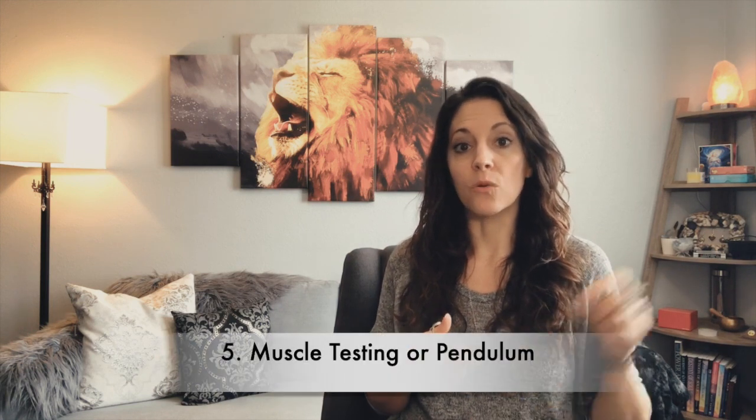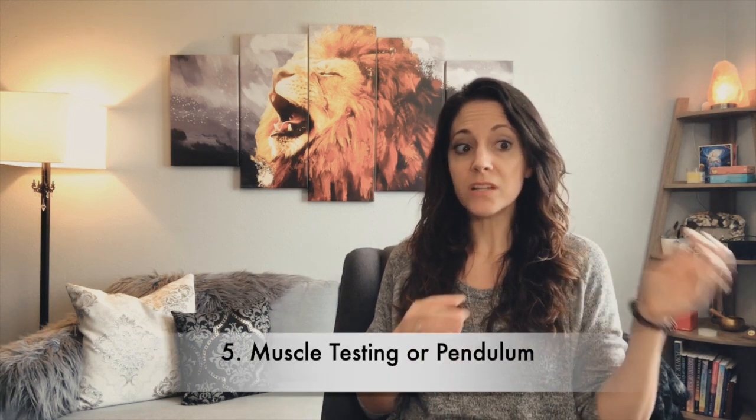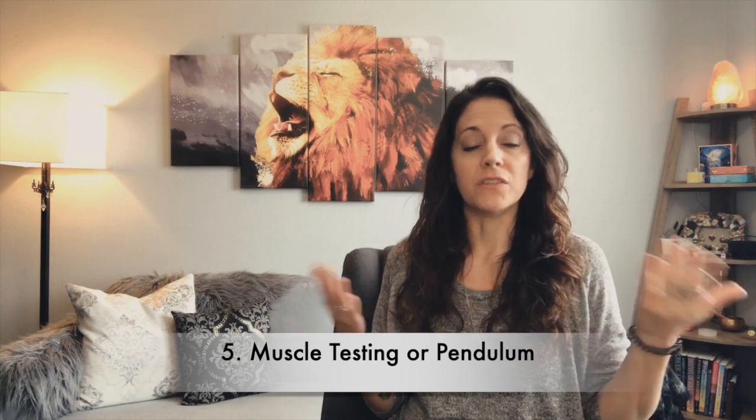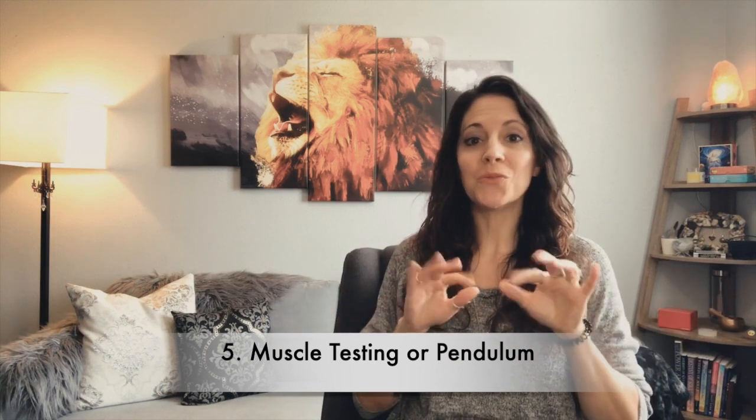Finally, you'll get to the point where you've narrowed it down to only a handful of charts, and then you can do the fifth thing, which is to do muscle testing or to use a pendulum to narrow it down even further. And if you don't know what either of those 2 things are, just do a quick Google search and you'll find some information.